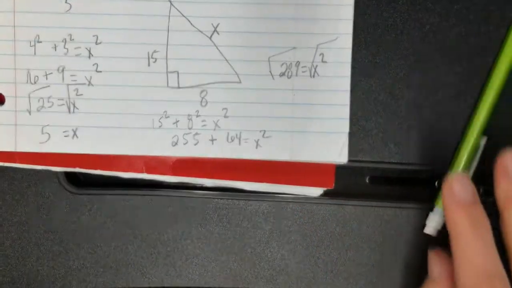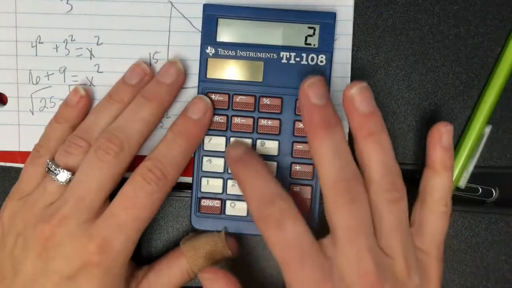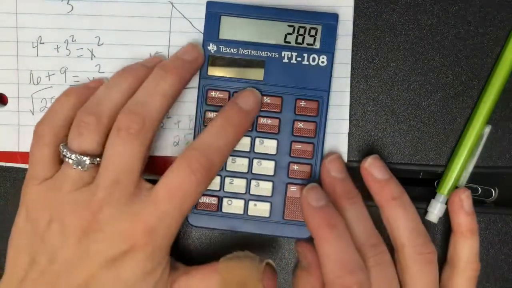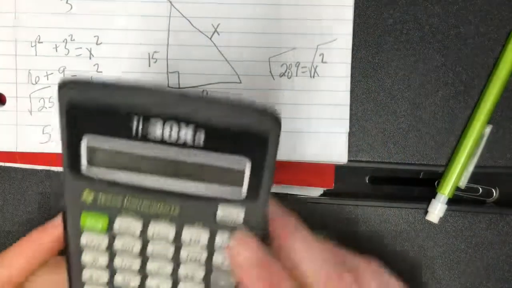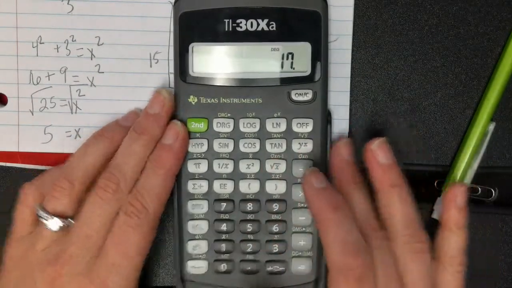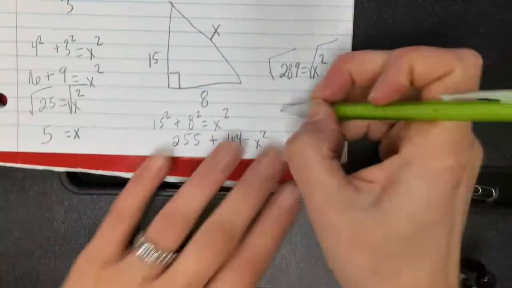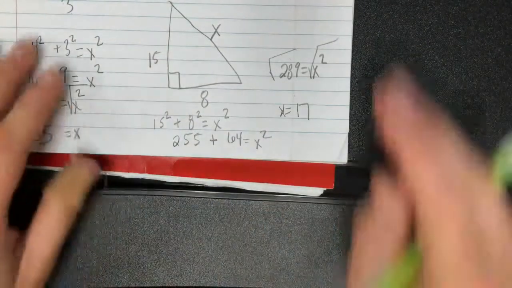Okay, and let's show that in the calculator. I wanted to show you this. So if you have this kind of calculator, you're going to type in 289, and you hit the square root button, you get 17. If you're using a more fancy calculator, same thing. You type in 289, square root gives you 17. So x equals 17. It will not always be a perfect number.